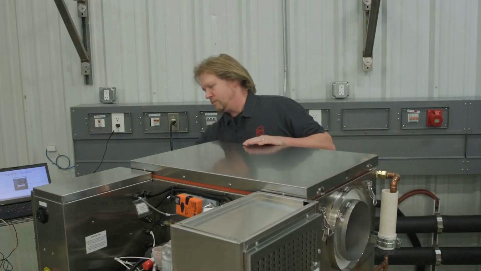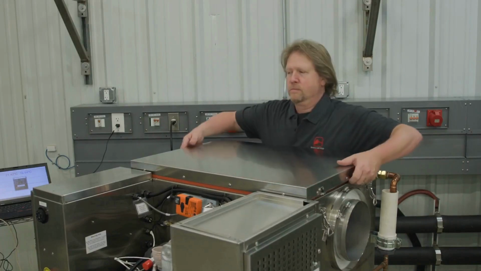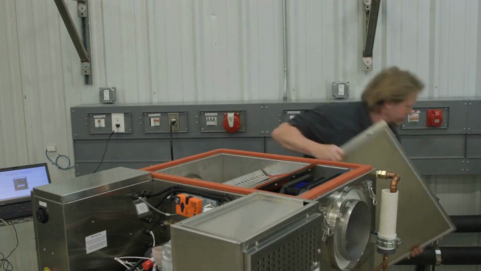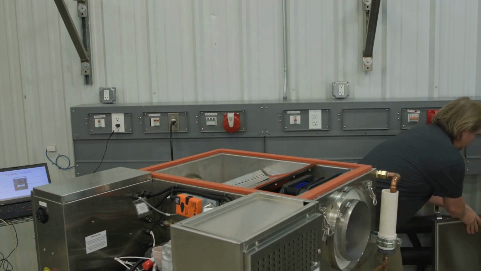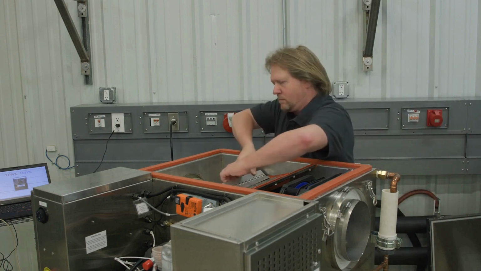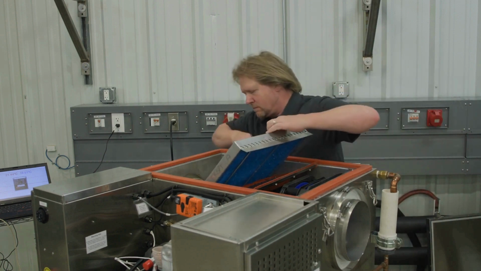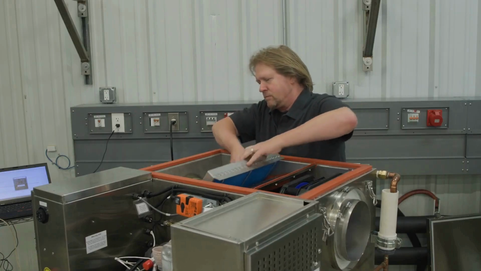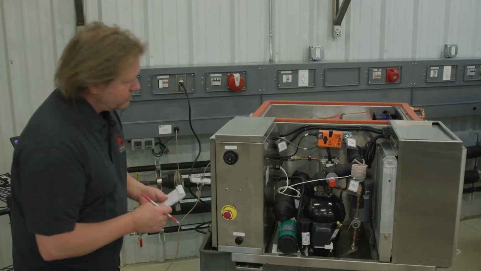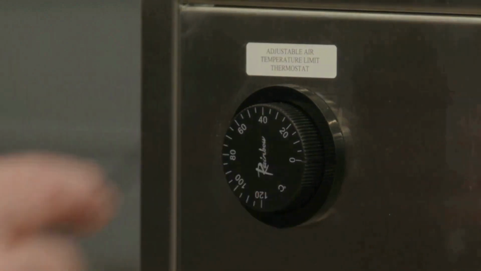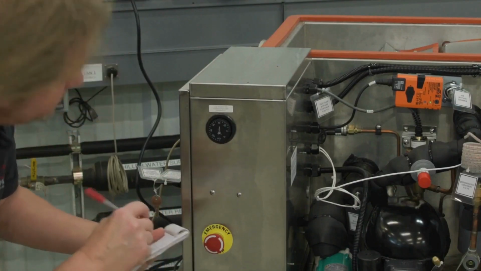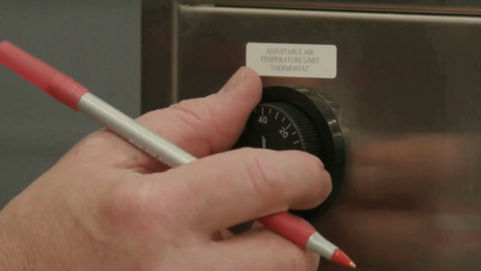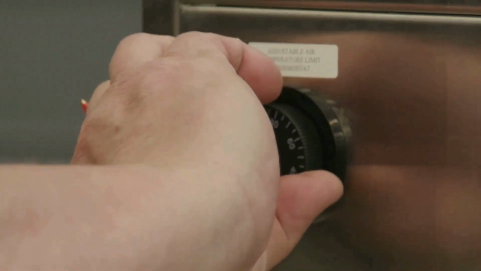Test the low water float switch if applicable. Record the setting of the adjustable air temperature limit thermostat. Test the adjustable air temperature limit thermostat, then restore the dial to the previous setting.